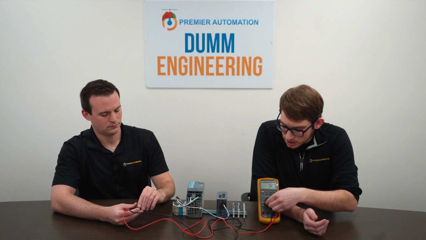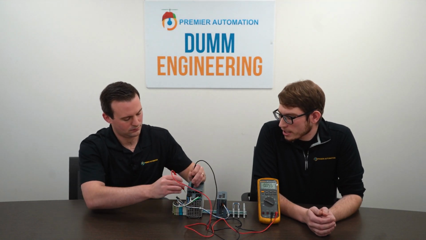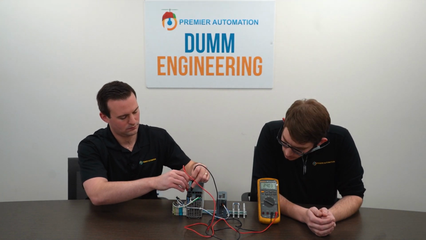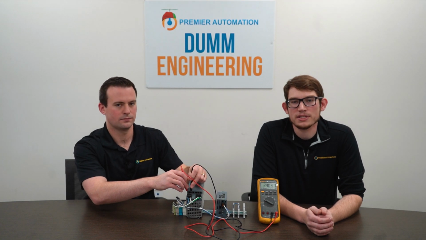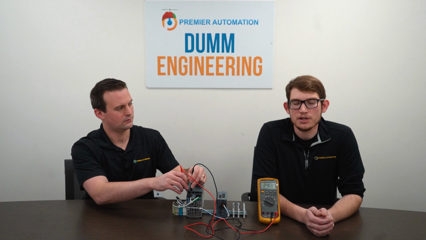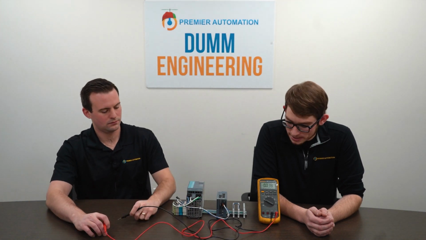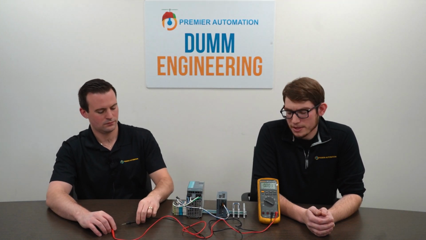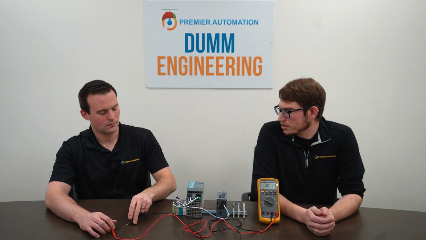So now if we switch it to DC, can you please go on the output? Now you can see that we have 24 volts DC. If you use the wrong selection for measuring, then you're going to get strange values that don't make any sense at the time. So Anthony, how would we measure current with one of these meters?